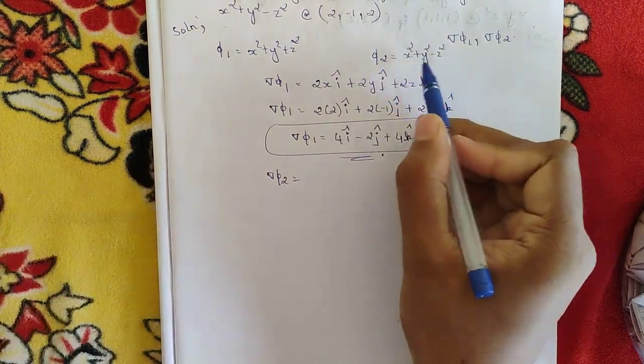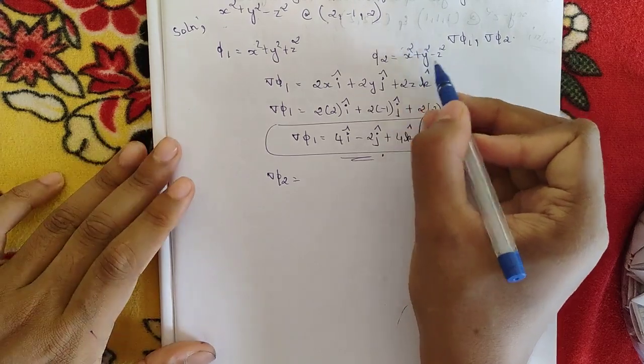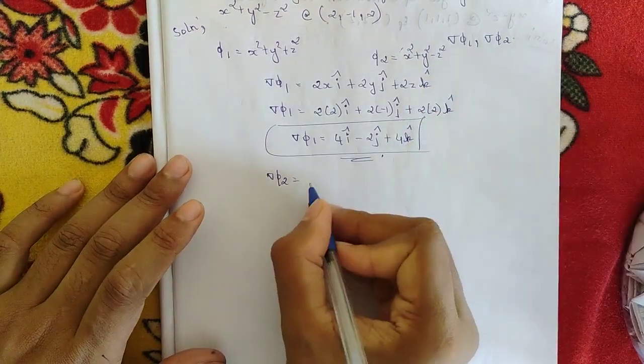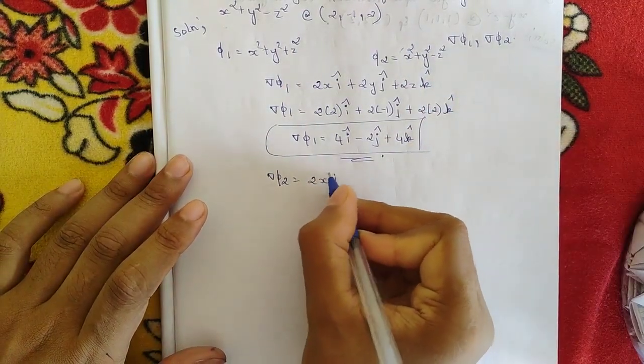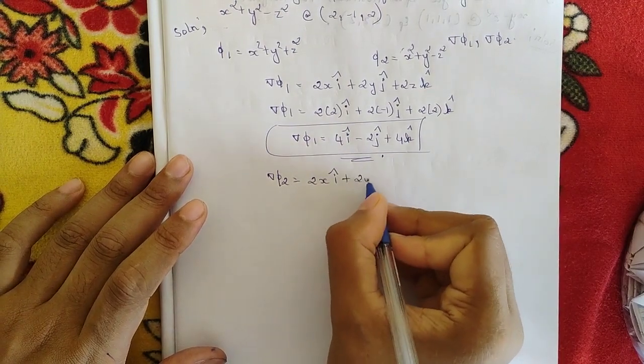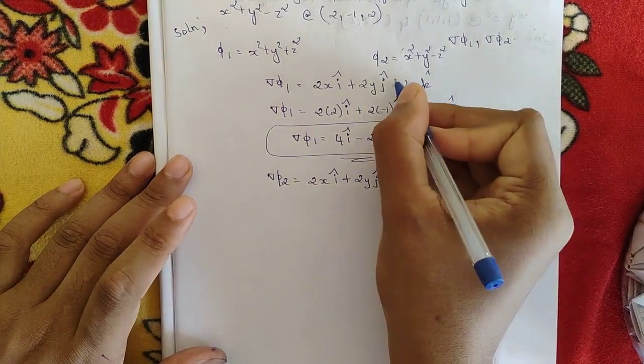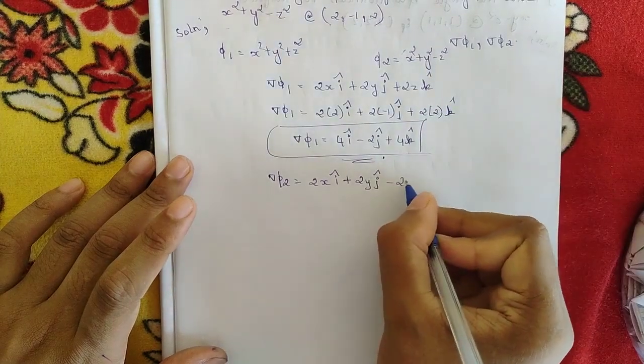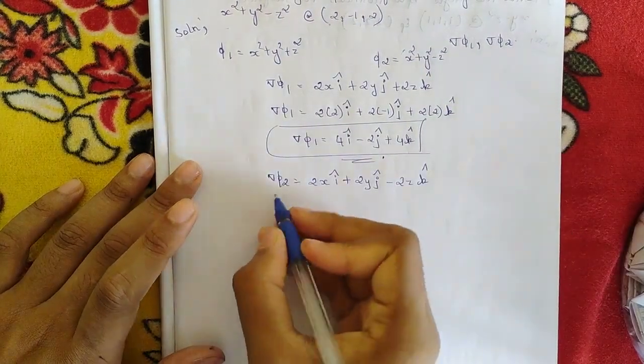Similarly for del phi 2 also the same thing again. For this term, do the partial differentiation. We have x square, y square, z square along with one negative sign. So what I am doing is, again I am writing the same thing, 2x i cap plus 2y j cap. So here now instead of plus write minus 2z k cap.